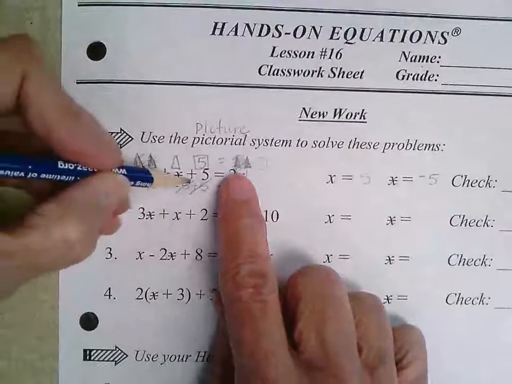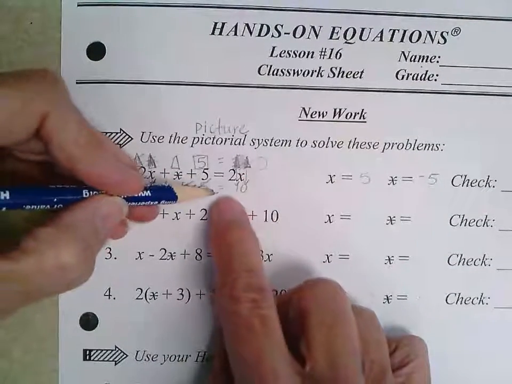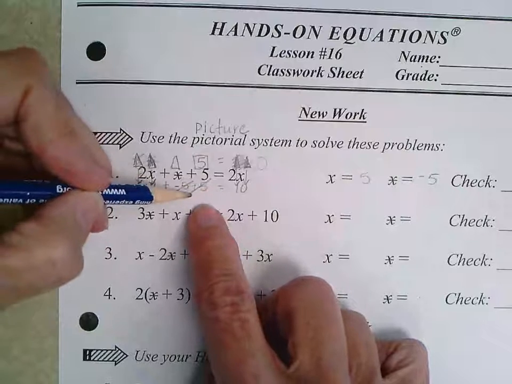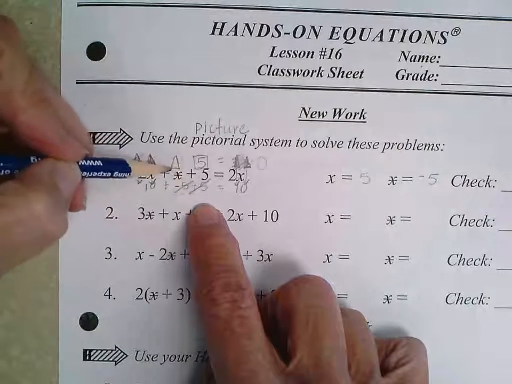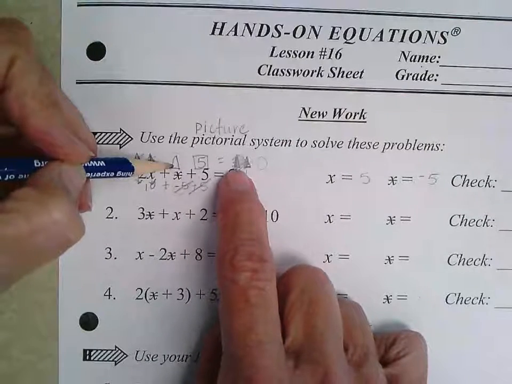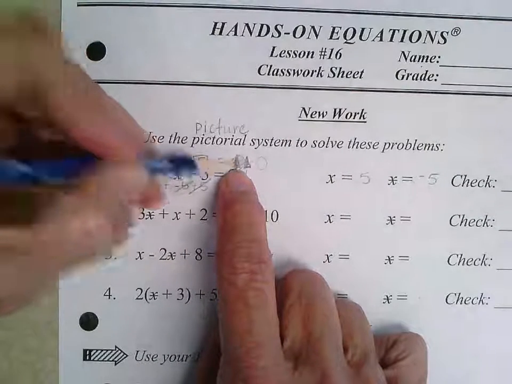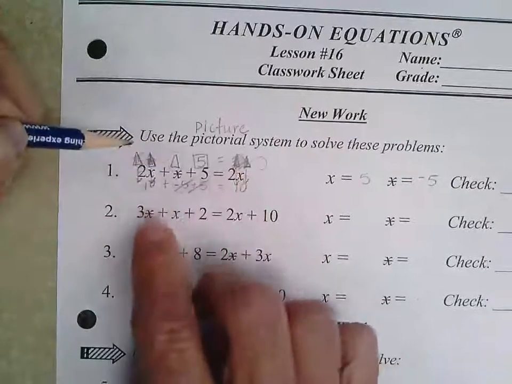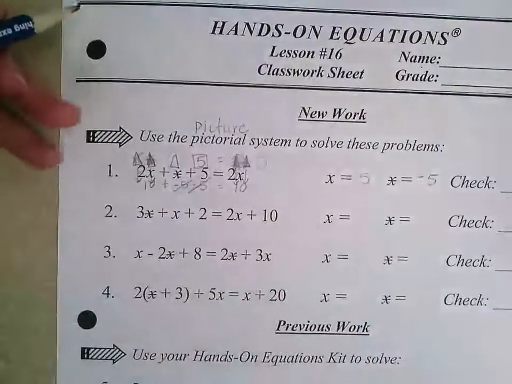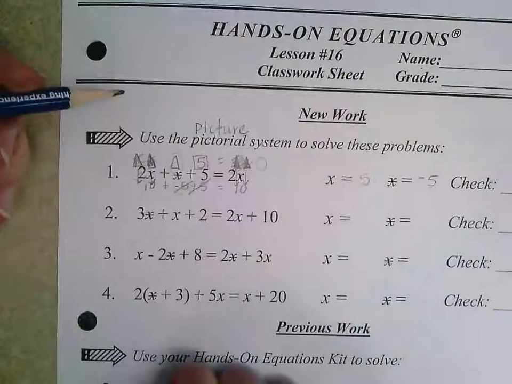Now remember, I can only cancel those out if they're on the same side of the equal sign. I can't bring this white pawn over with this blue pawn and say they're a 0 pair. The 0 pairs have to be on the same side of the equal sign.